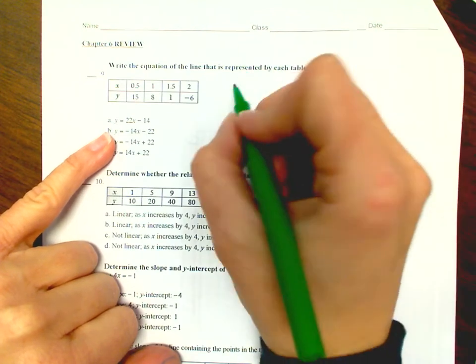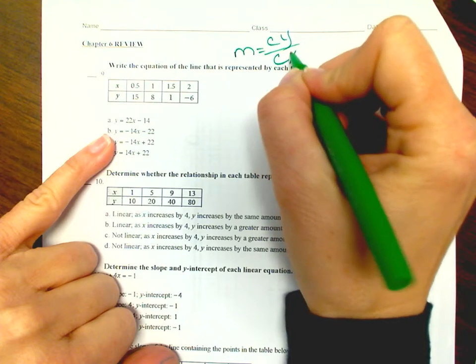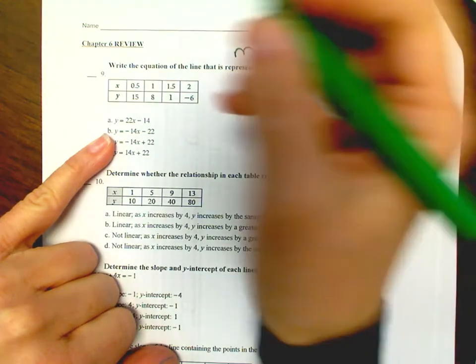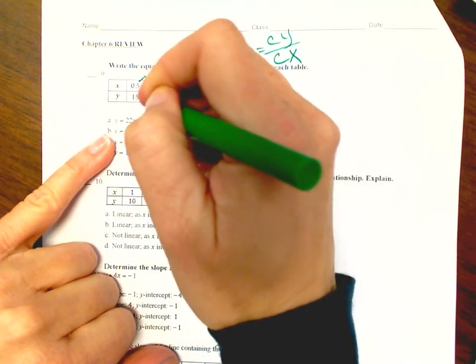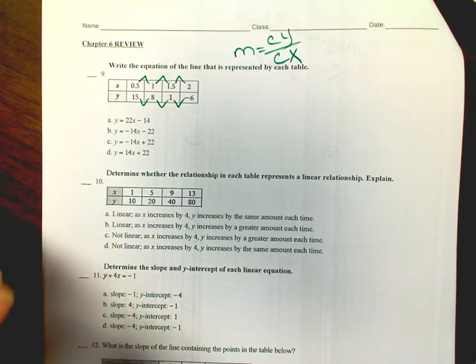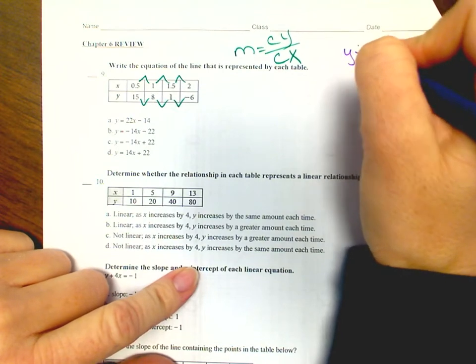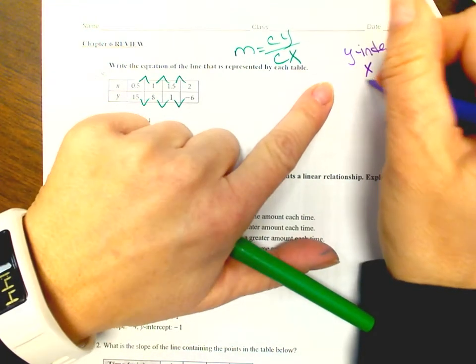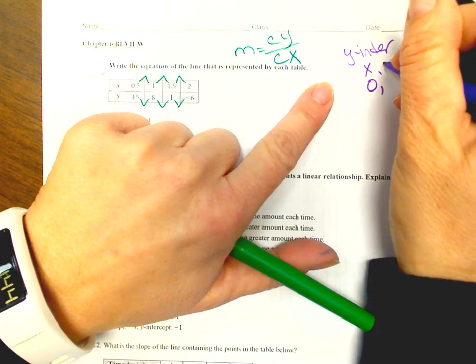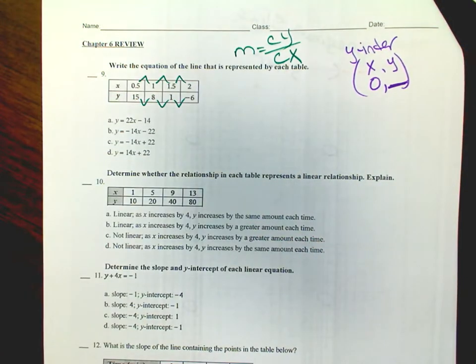Or, let's find slope. Change in y over your change in x. So, find your change, and then your y-intercept. Remember, your x has to be 0, and then that's your y-intercept, because it's going to cross on your y-axis. But you're saying the table doesn't have 0 on it for an x.